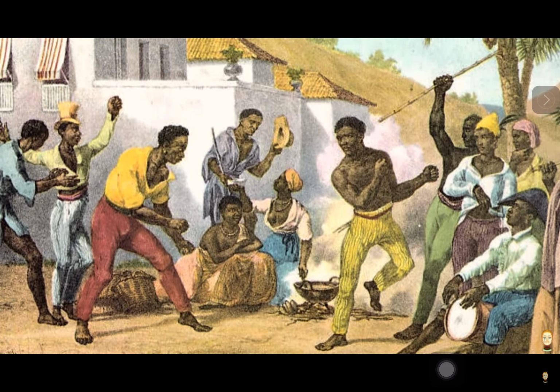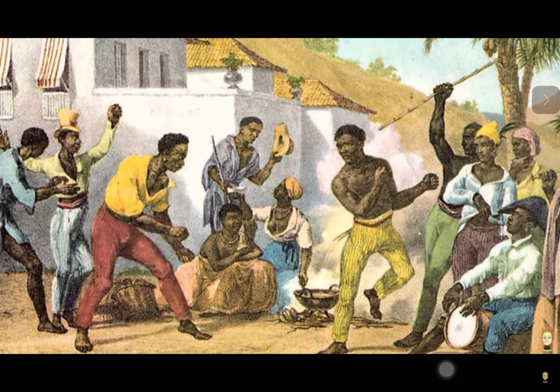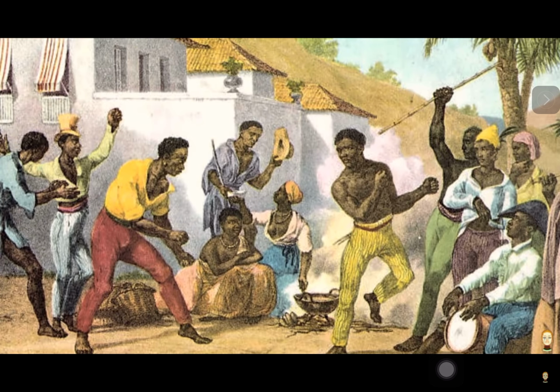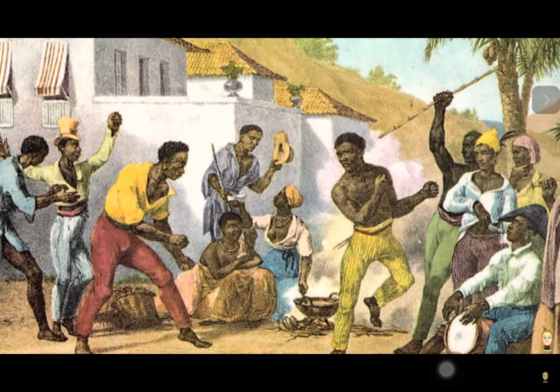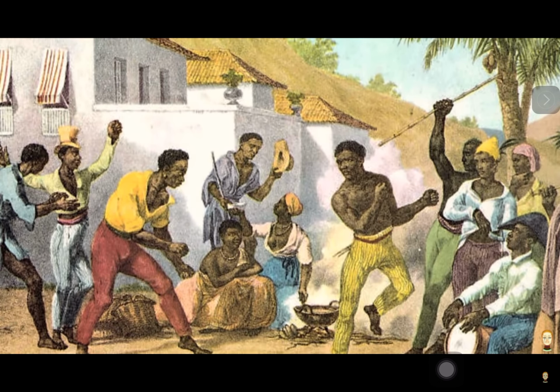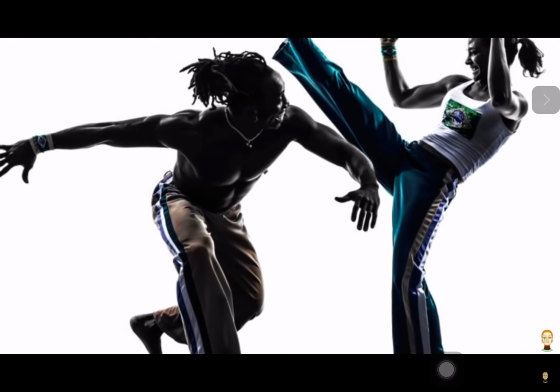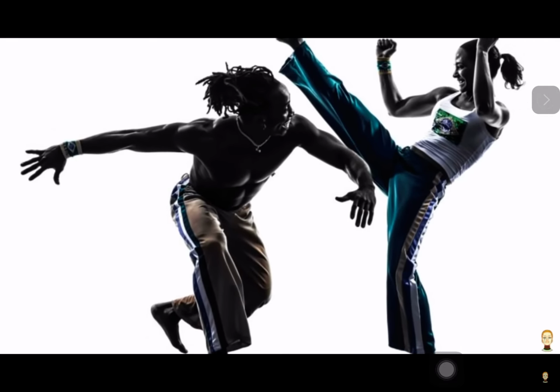Most Umbundu slaves were war captives, so they developed their own martial art technique and brought it to Brazil. This Umbundu martial art was called Ngolo, and in Brazil it later became known as Capoeira. Capoeira is one of Brazil's biggest cultural indicators and a symbol of strong Umbundu presence in Brazil.